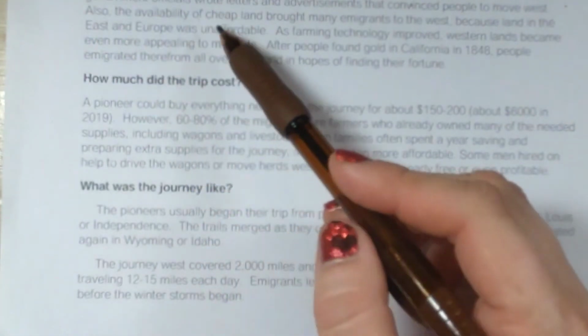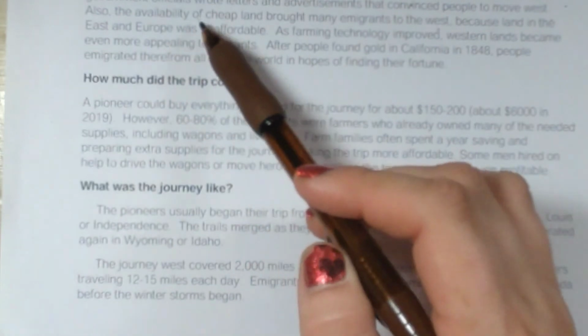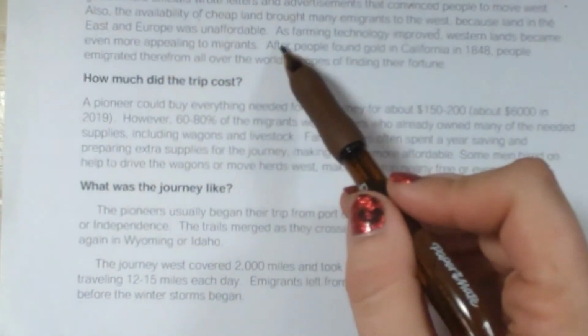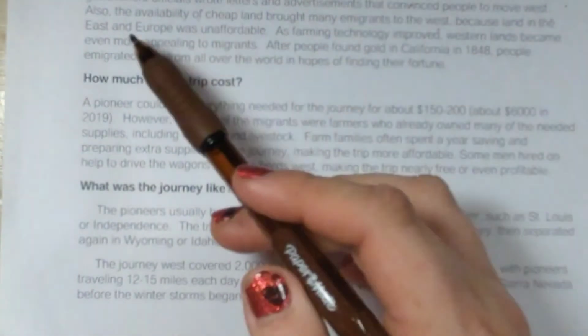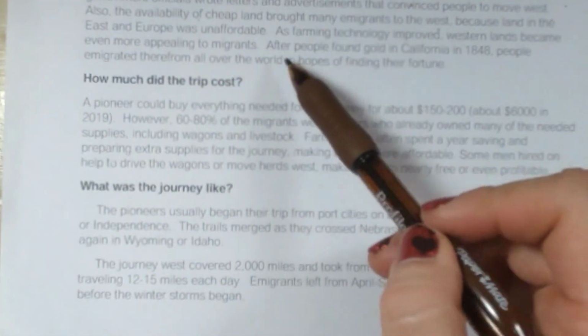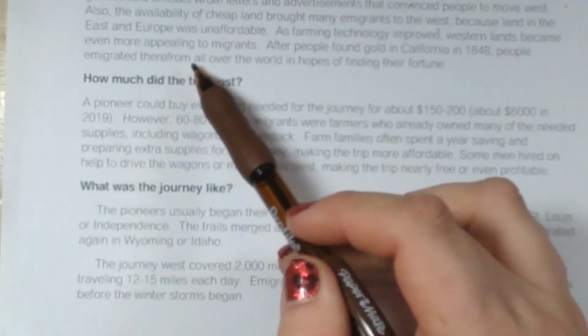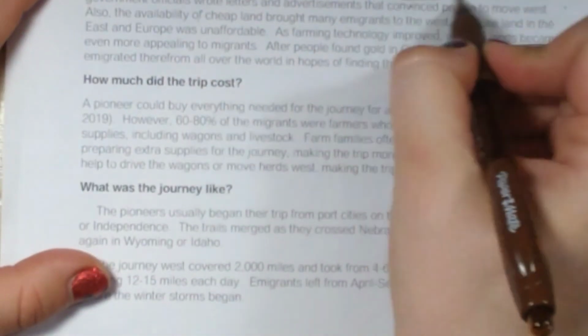Also, the availability of cheap land brought many immigrants to the West because land in the East and Europe was unaffordable. As farming technology improved, Western lands became even more appealing to migrants. After people found gold in California in 1848, people emigrated there from all over the world in hopes of finding their fortune. So farmland, I'm going to add that to my list. We already know all this.